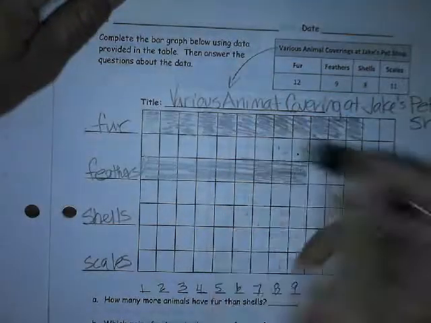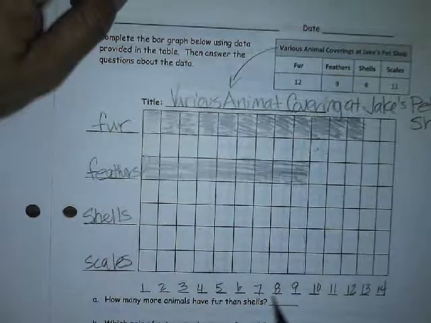Watch. You could even mark it right inside your last box. Like here's shells. So I go to the 8. I know this is going to be the last box.